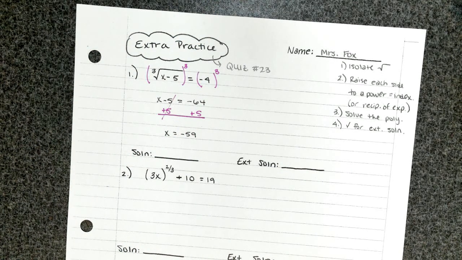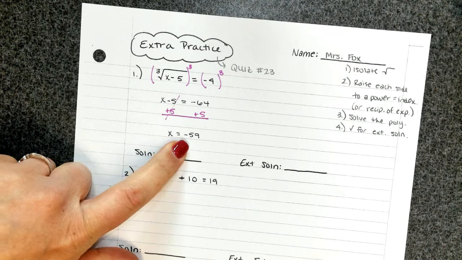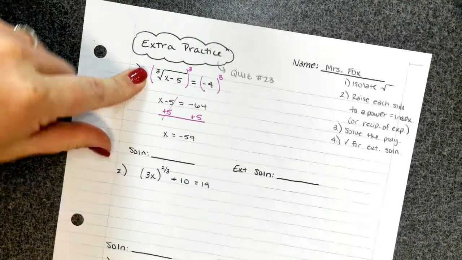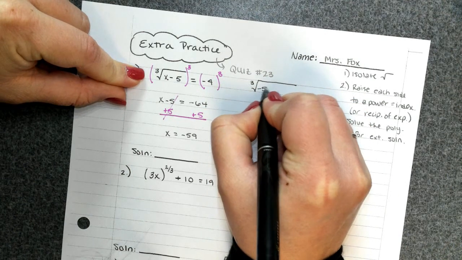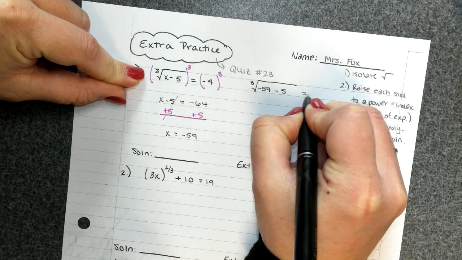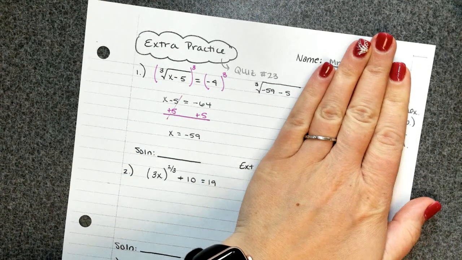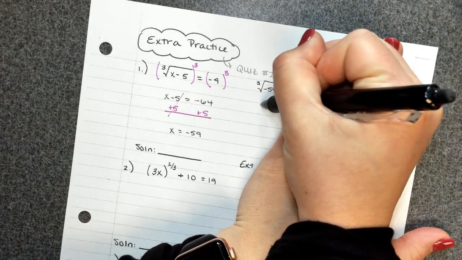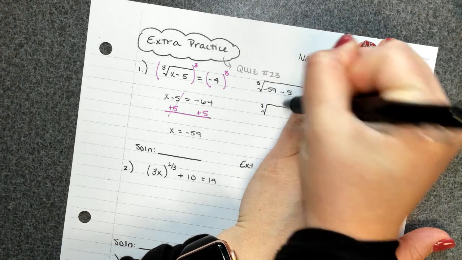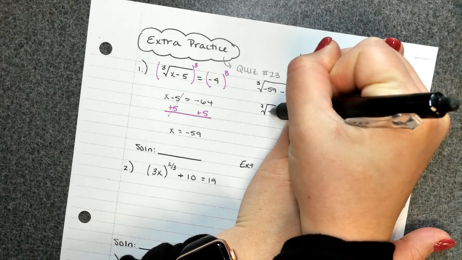Okay, so far so good. Then you have to plug negative 59 back in, to the radical. We have to plug in x equals negative 59 to the original equation. So we have the cubic root of negative 59 minus 5 equals negative 4. I'm going to cover up the right side. I'm going to use PEMDAS to simplify the left side and figure out what it is. So I'm taking the cubic root of negative 59 minus 5, which is negative 64.